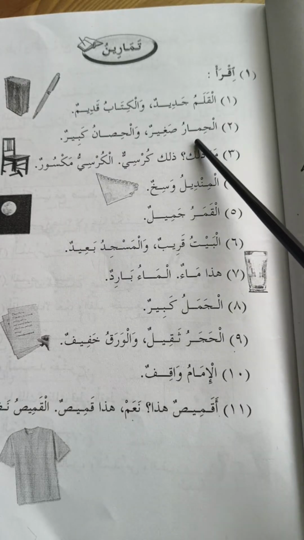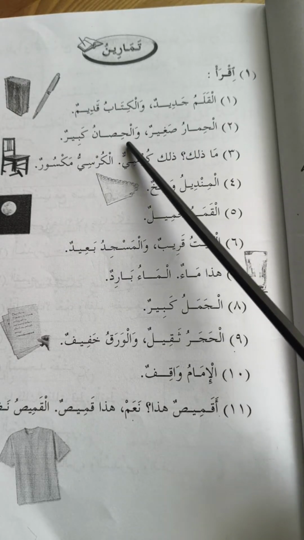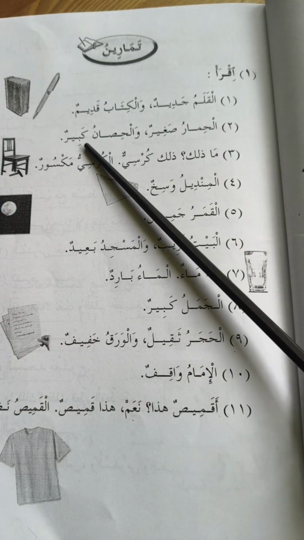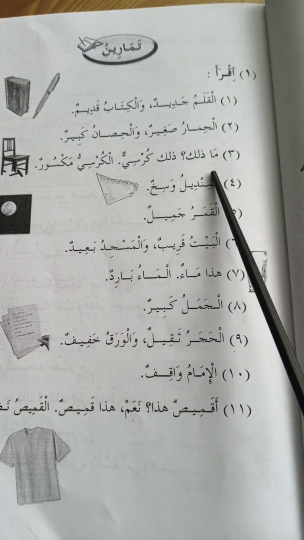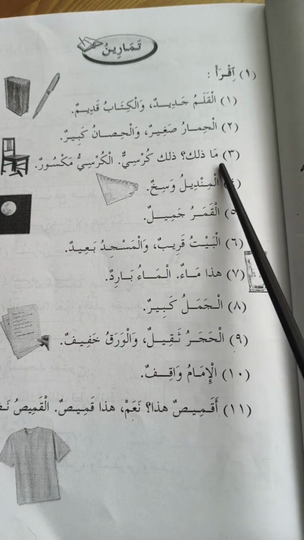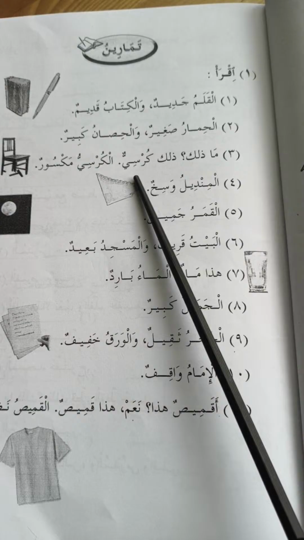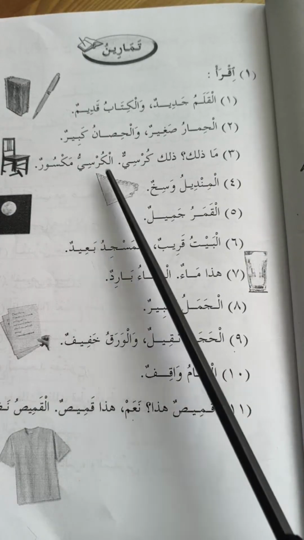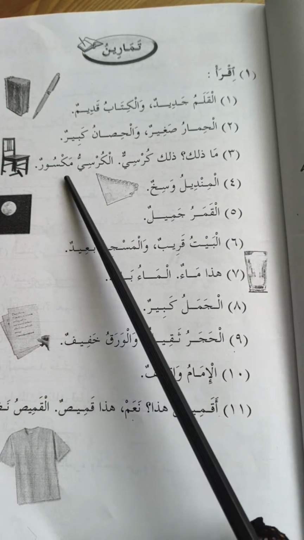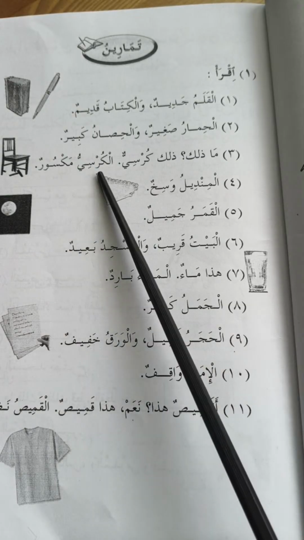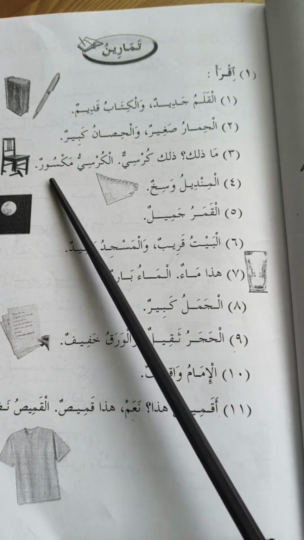The donkey is small and the horse is big. Number 3. ما ذلك؟ What is that? ذلك كرسي. That is a chair. الكرسي مكسور. The chair is broken.